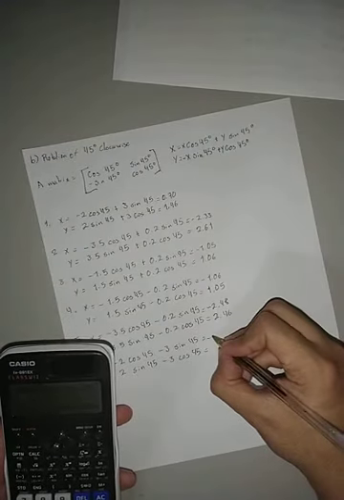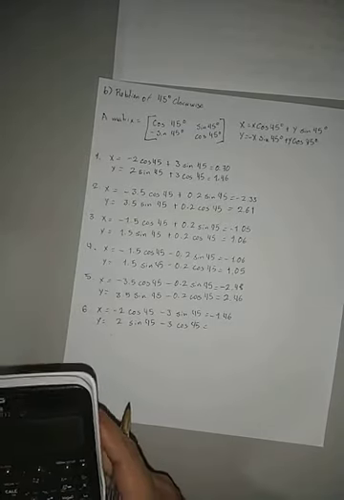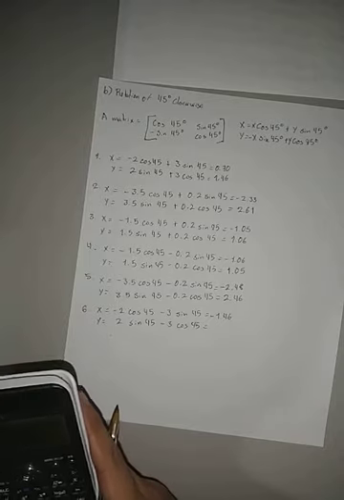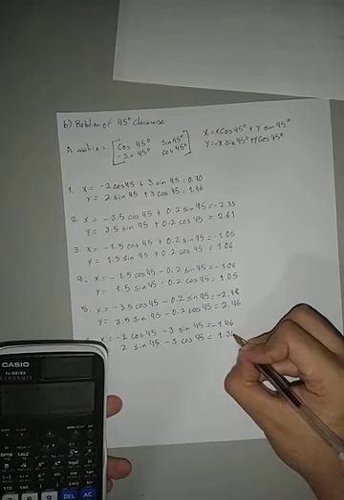This equals to minus 1.46, and the second one 1.36.